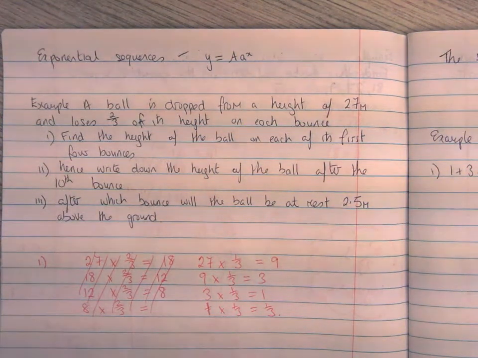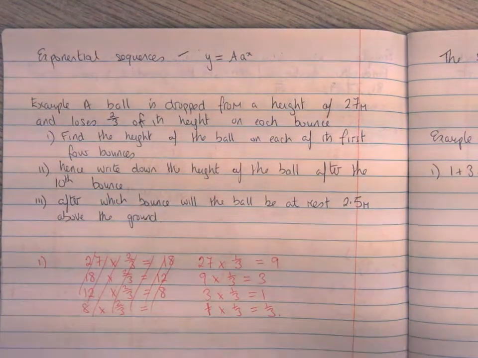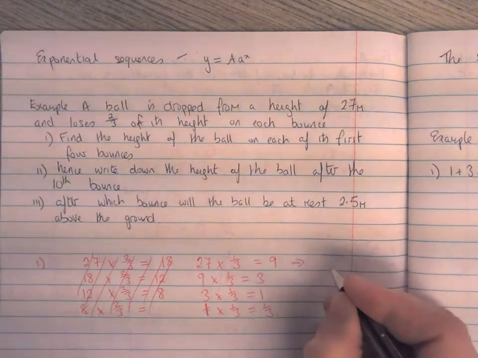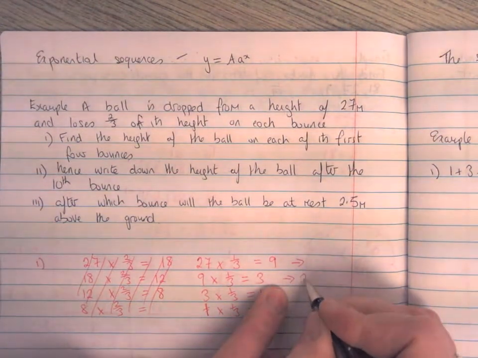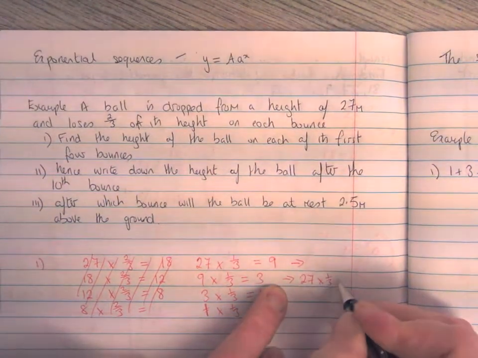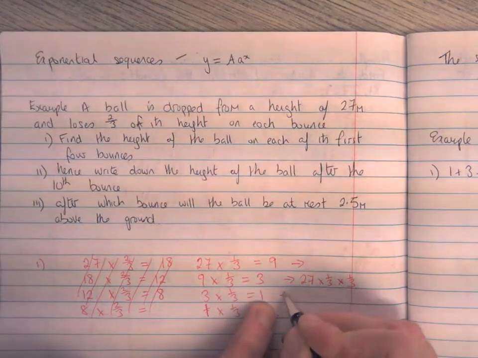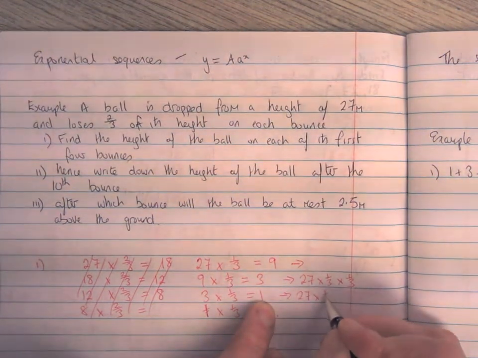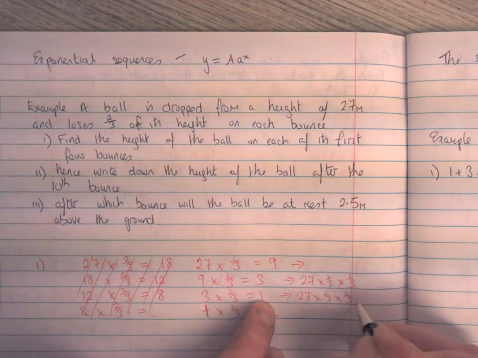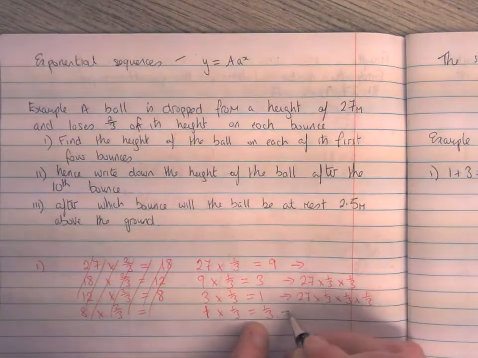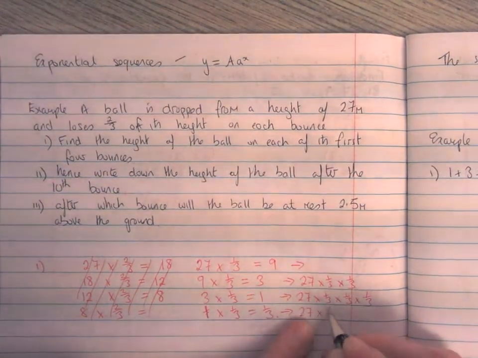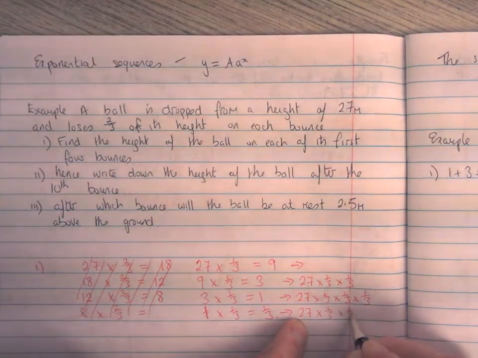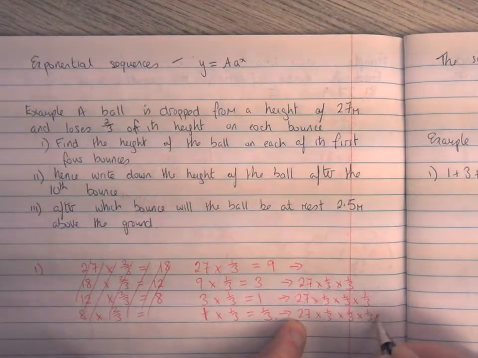Hence write down the height of the ball after the 10th bounce. So we have to kind of get a general thing of what's going on. So this one was 27 by 1/3 by 1/3. This one was 27 by 1/3 by 1/3 by 1/3. And this one was 27 by 1/3 by 1/3 by 1/3 by 1/3.